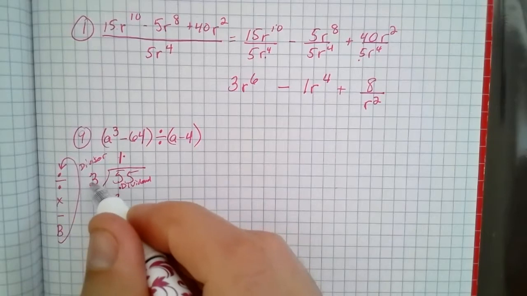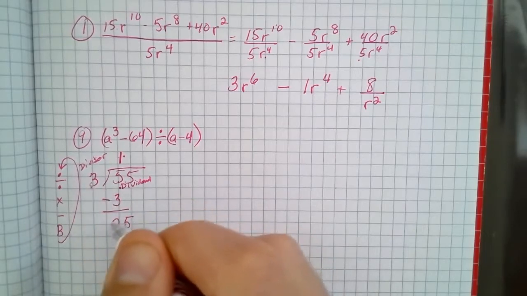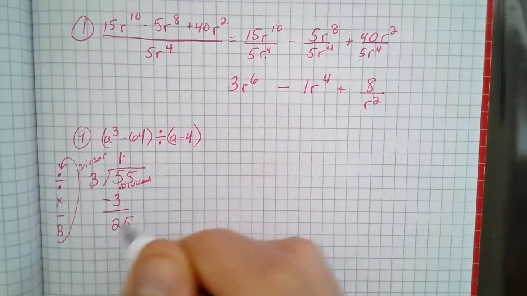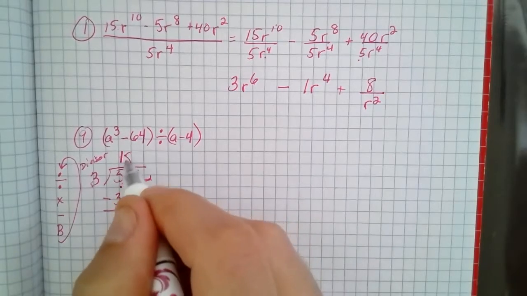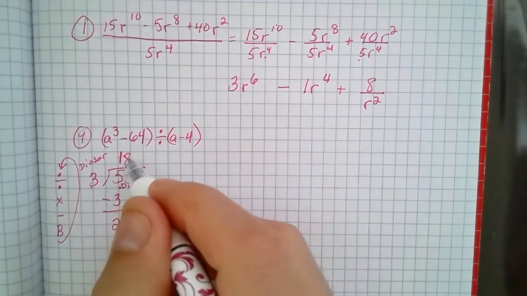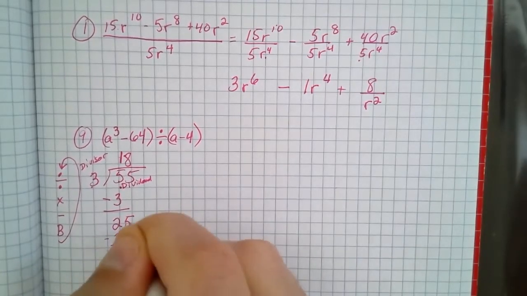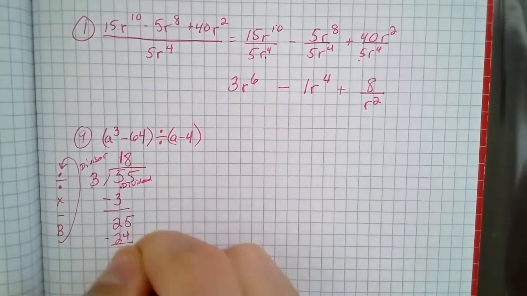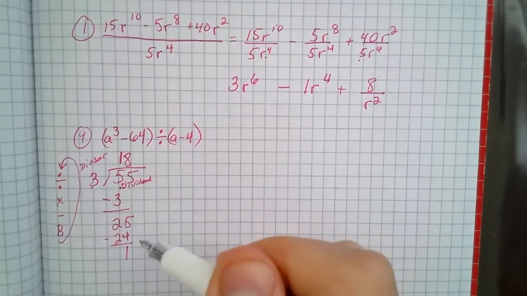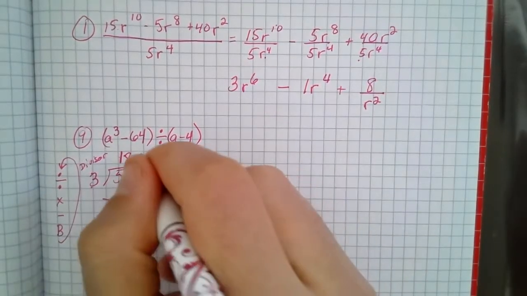How many times does 3 fit into 25? 3 fits into 25, 8 times evenly. 8 times 3 is 24. We're going to subtract that. 25 minus 24 is 1. When we have no more terms left, we're going to call this the remainder.